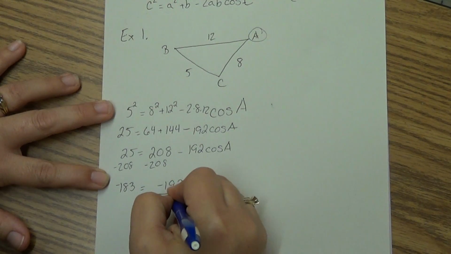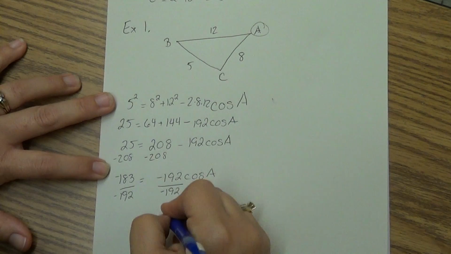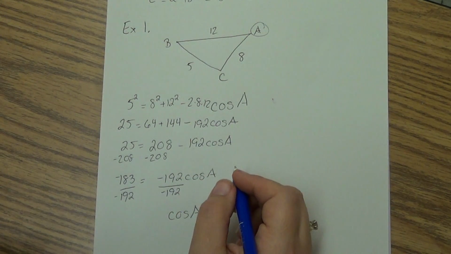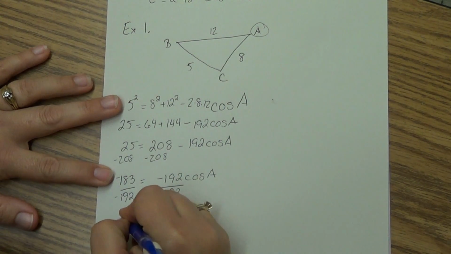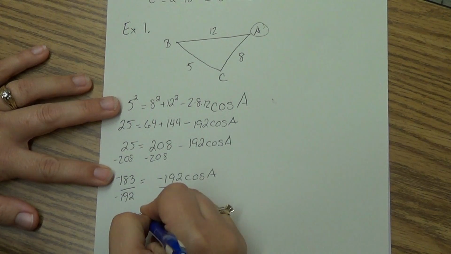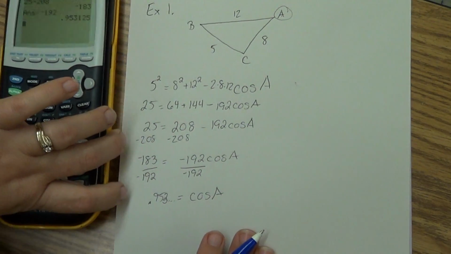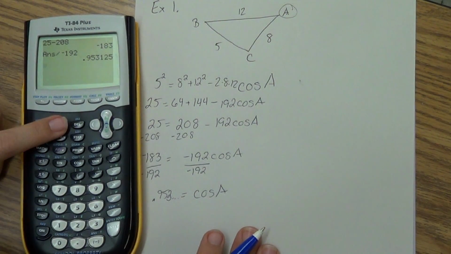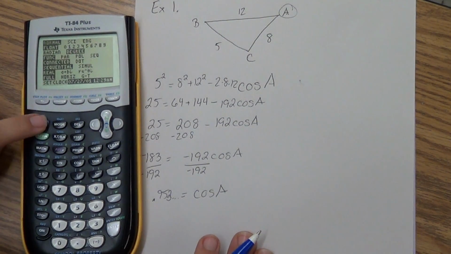Divide by your negative 192, and you get that the cosine of A equals 0.953125. But I'm going to keep that whole decimal in my calculator just like I did last time. Now, just a quick reminder, make sure that your calculator is in degrees, not in radians. If it's in radians, you're going to get the wrong answer because we're working in degrees.